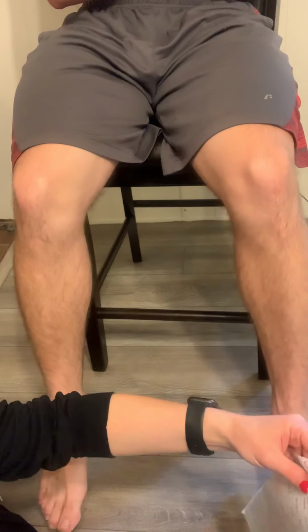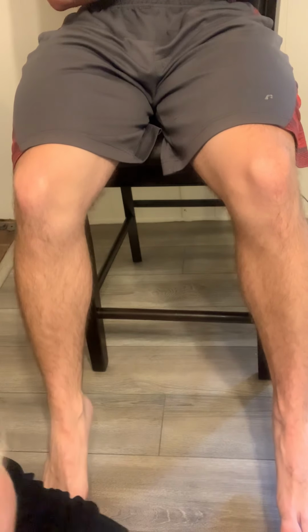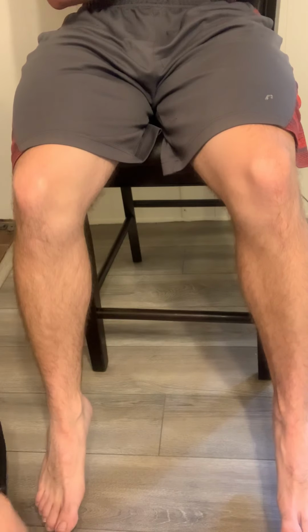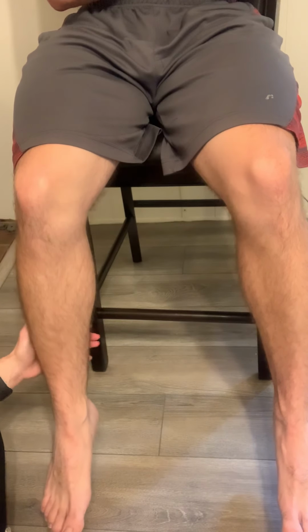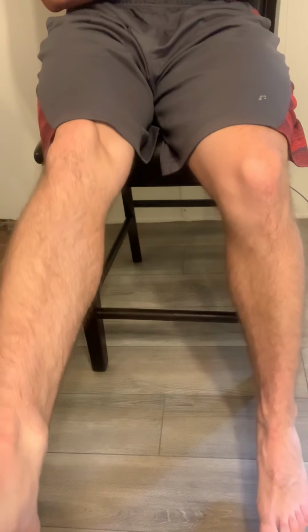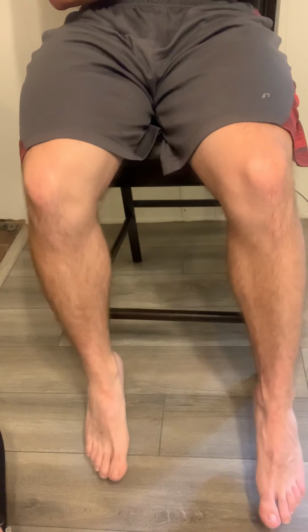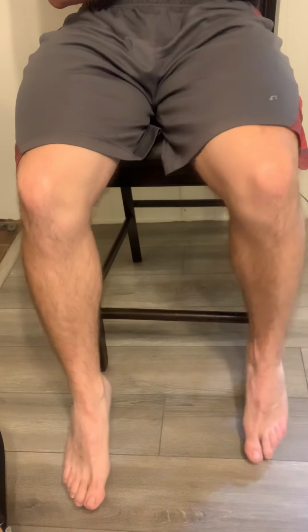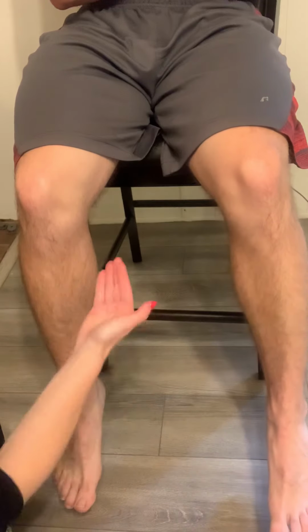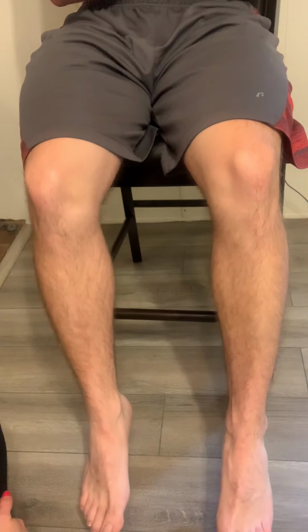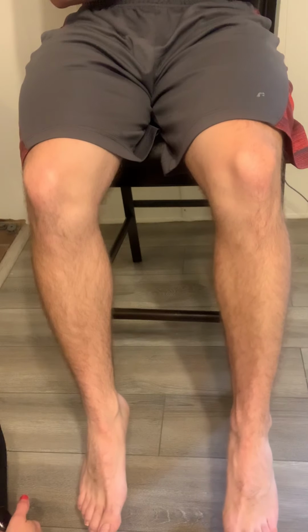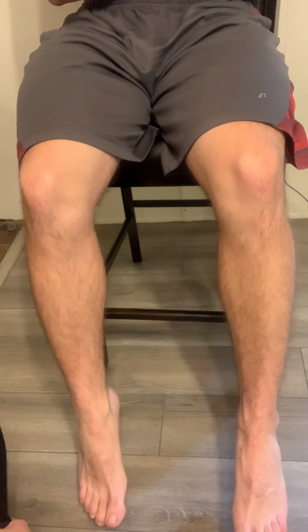And now we are going to have the patient do some extension. So like you're kicking a football, there you go. And do that for the other side. And then have you kick back towards your butt. And then we're going to have you do some abduction, which is away from the body.